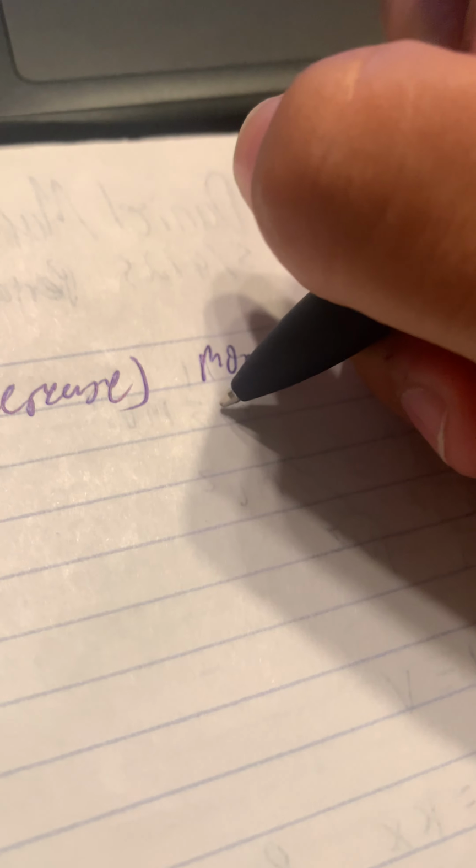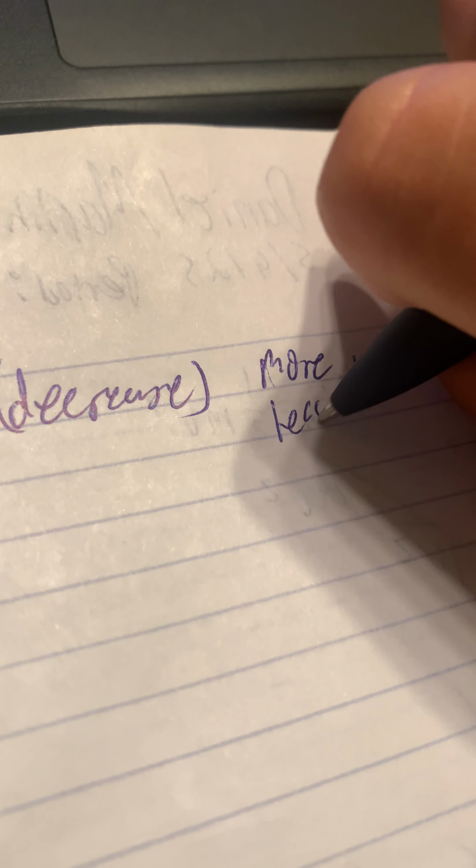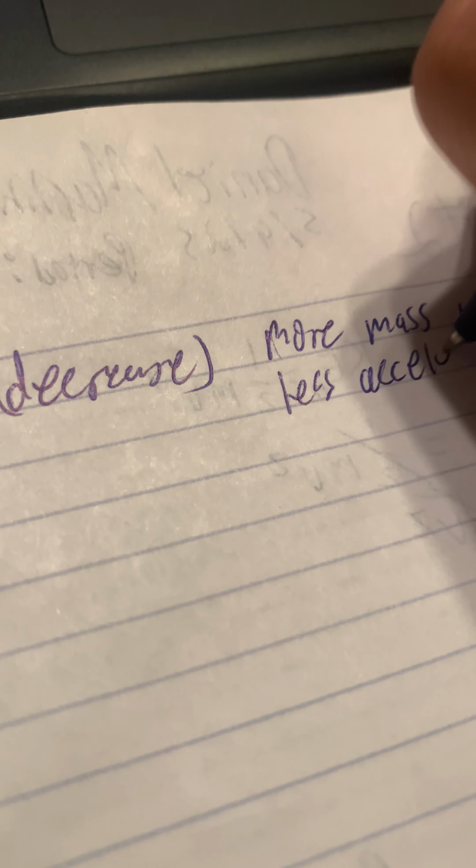And since the force does not increase, the acceleration must decrease in order to keep the force the same. So, less acceleration, which means less speed.